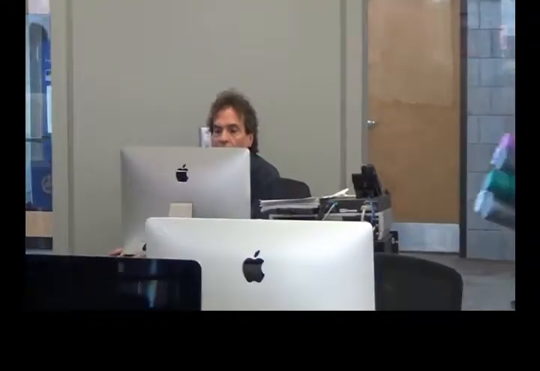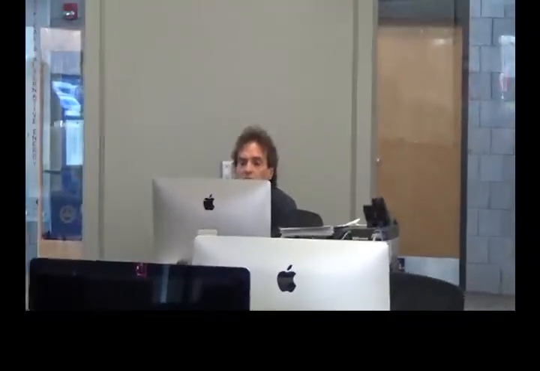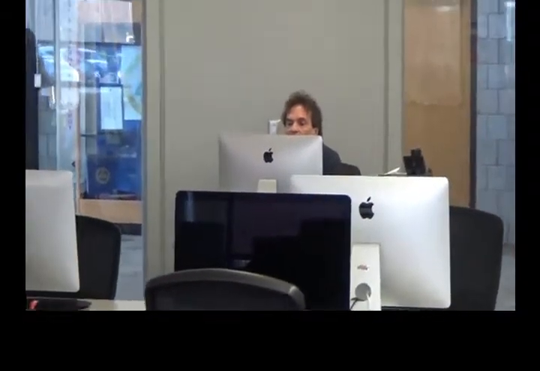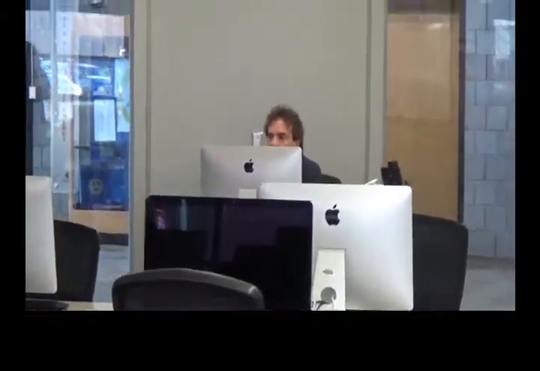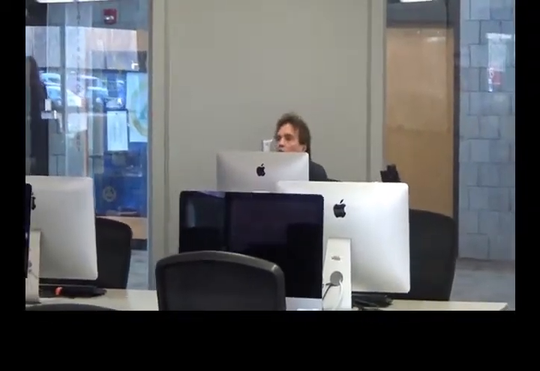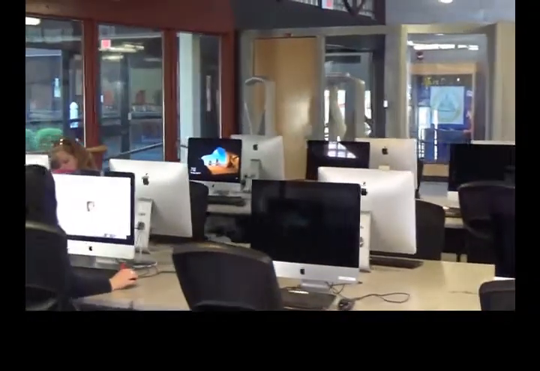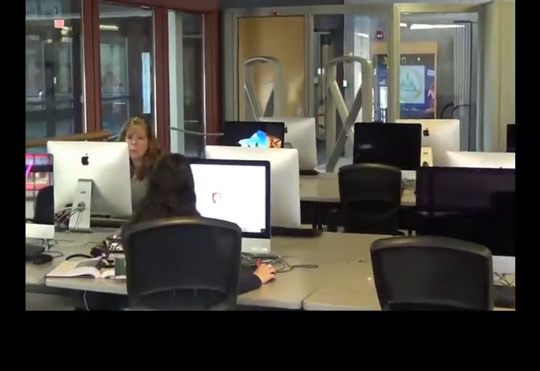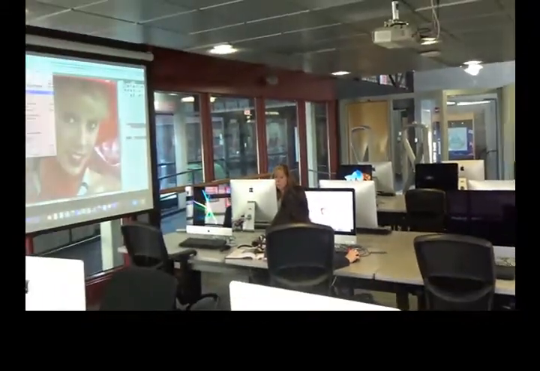Now what we're going to do is take a look at saving this file as a JPEG. A JPEG is a compression-based file. So we're going to take a look at doing a Save As or Save for Web.